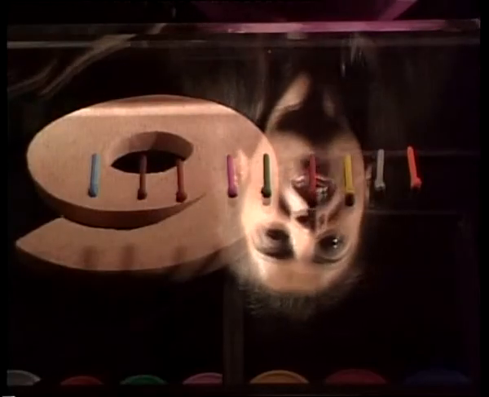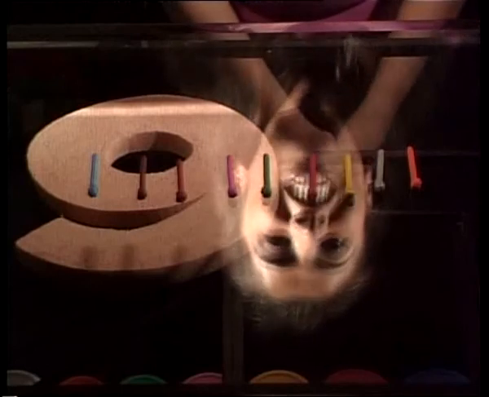I have with me some colorful crayons. Now let's count them. Here I go. 1, 2, 3, 4, 5, 6, 7, 8, and 9. So we have 9 crayons over here. And now my dear friend Varsha will tell us about the next number.